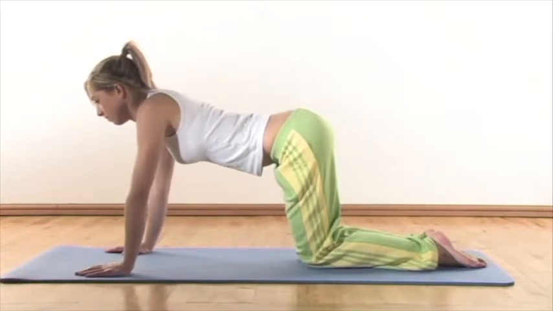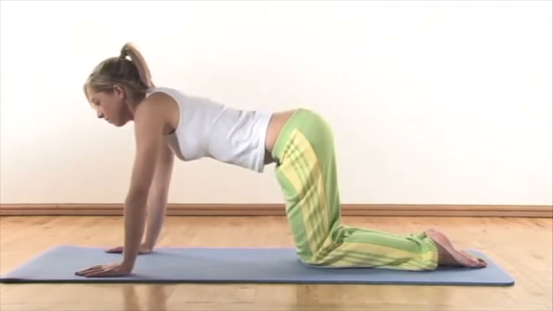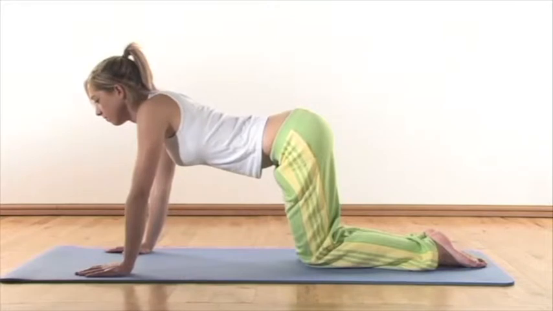That concludes Core Stability Exercise 4. Once again, I suggest you pause for a moment before moving to exercise number 5.